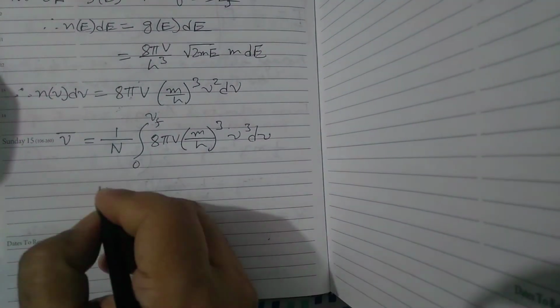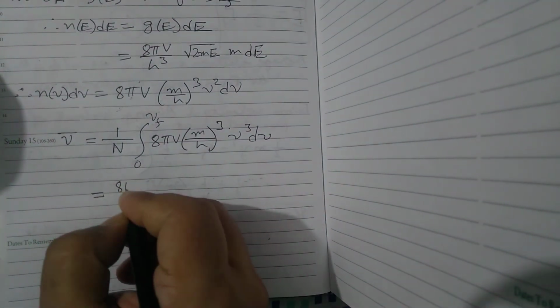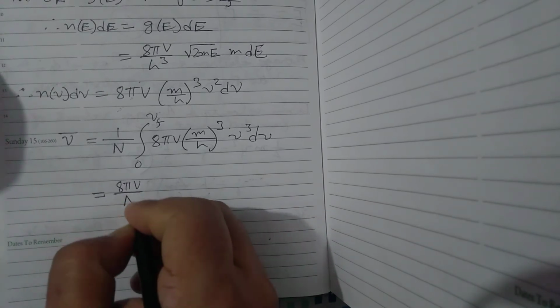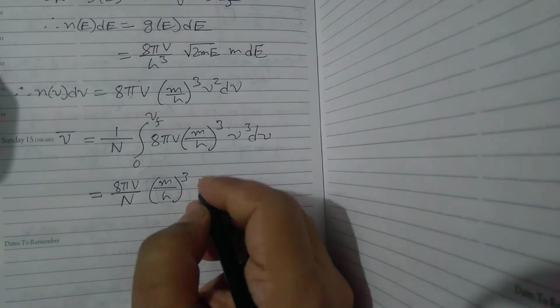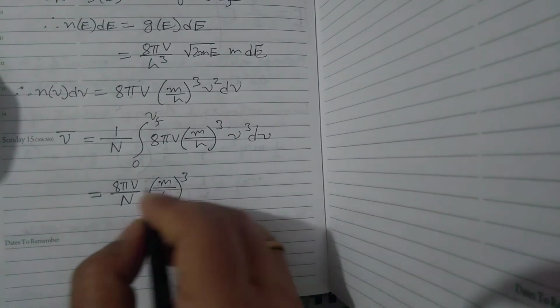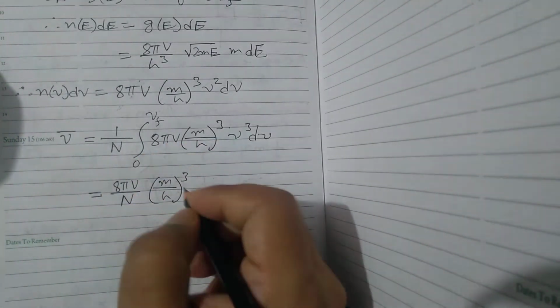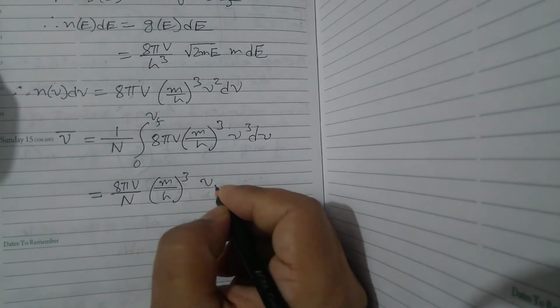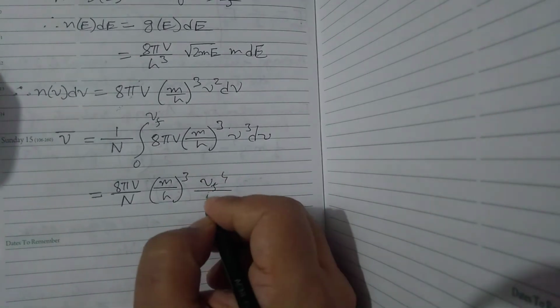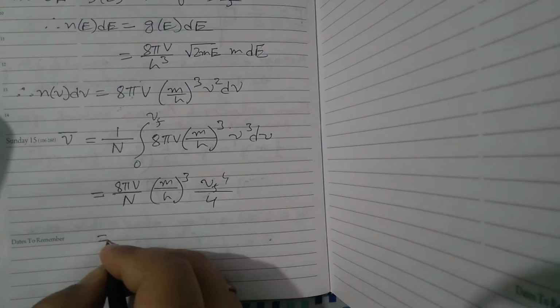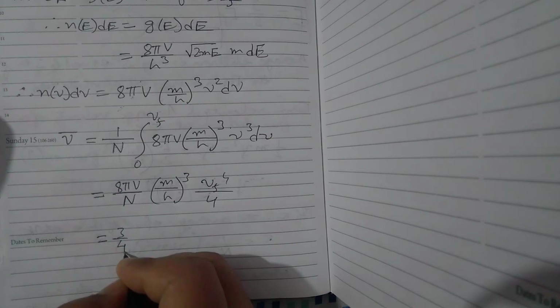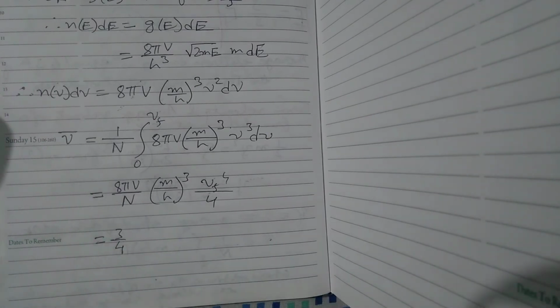Okay, so this will be 8 pi V by n into m by h whole cube into vF to the power 4 by 4. This will be 3 by 4.